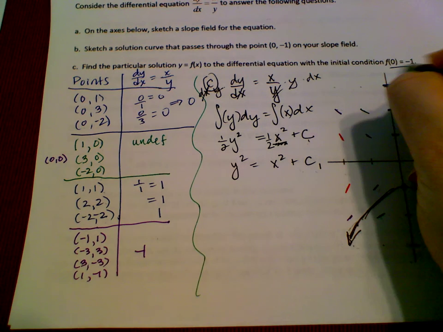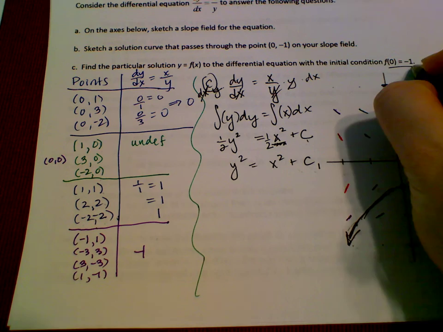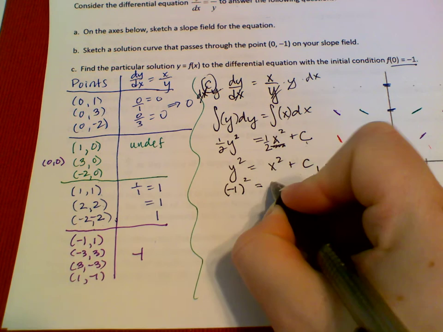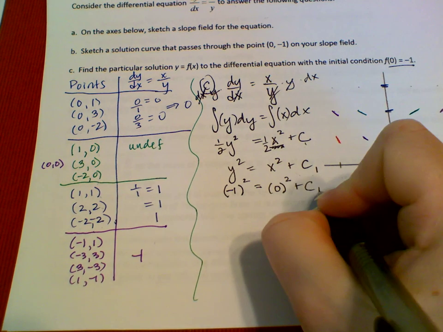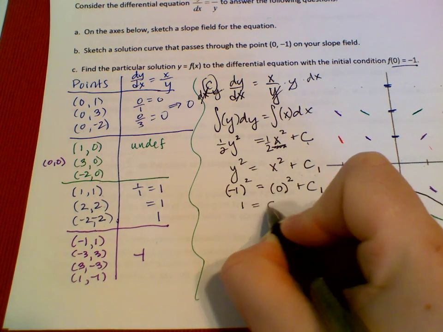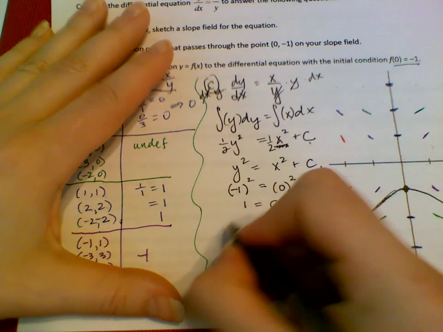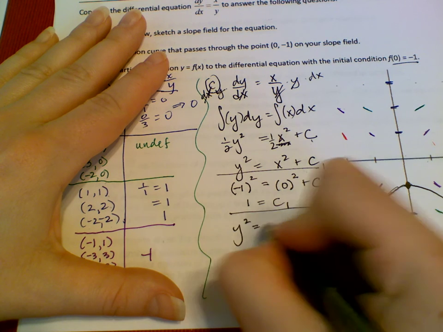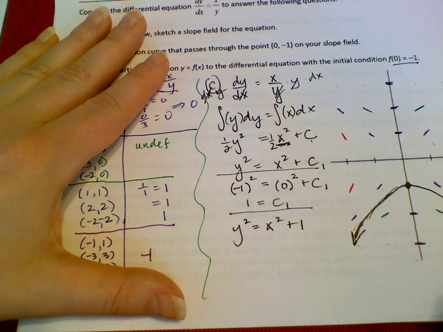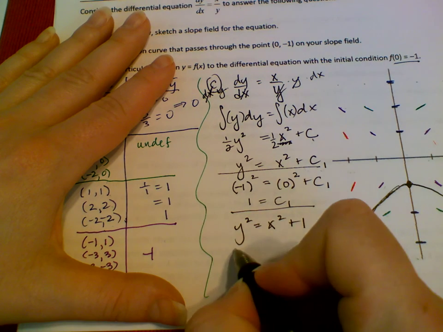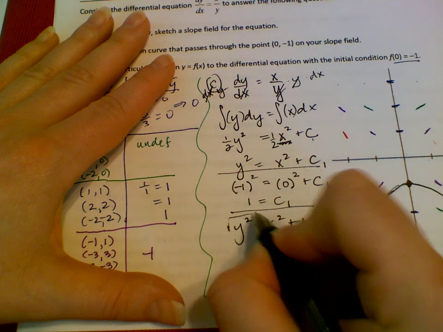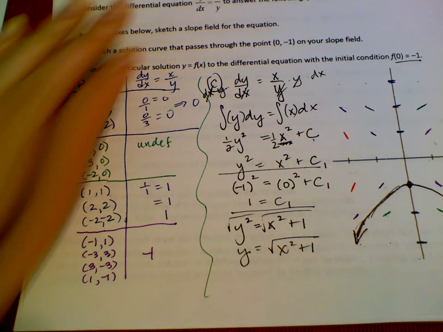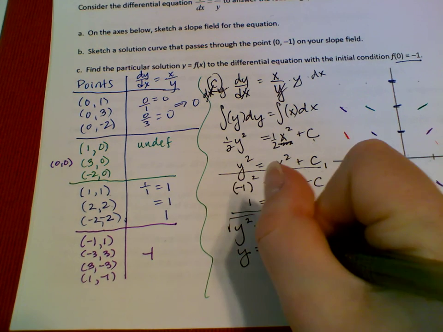So we have this condition of (0, negative 1). If I plug in negative 1 and 0 for x, I get 1 equals c1. So that was us using the initial condition to solve for c. So I get y squared equals x squared plus 1. That means I can now solve for y. I can square root both sides. I get y equals the square root of x squared plus 1. And that could either be positive or negative.